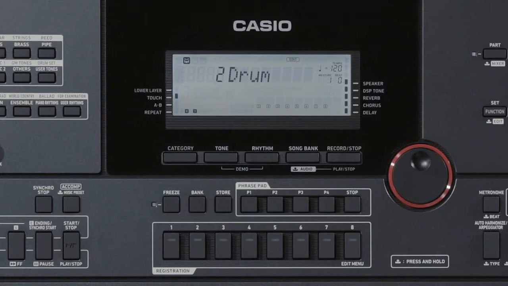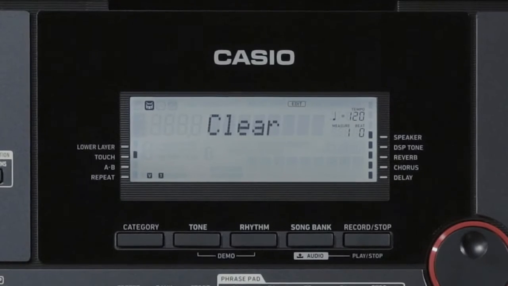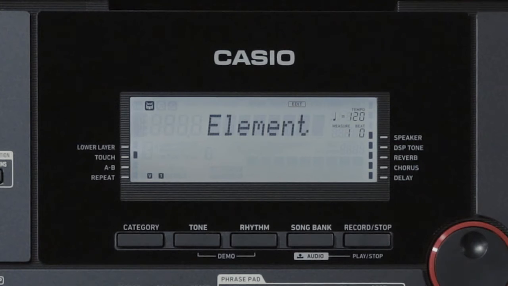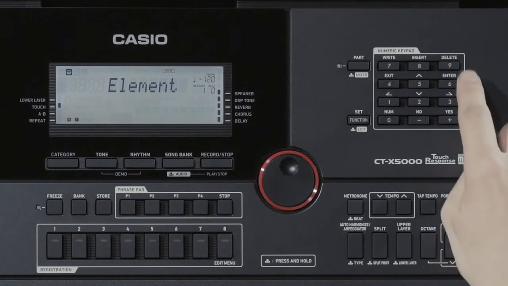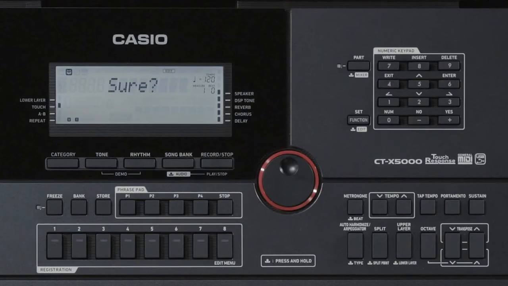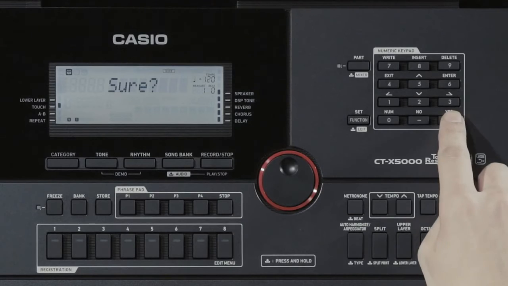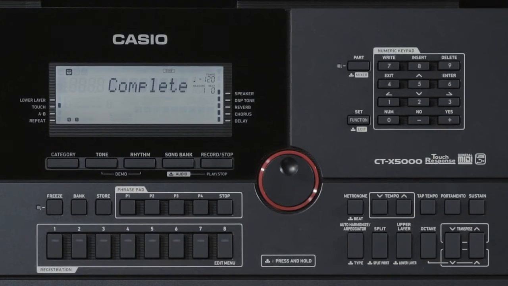Return to the rhythm editing mode and then press 2 in the registration area. After Clear, Element appears. Use the arrow keys to display Part and then press the Enter button. When Sure appears, press the Yes button. This clears the selected part.